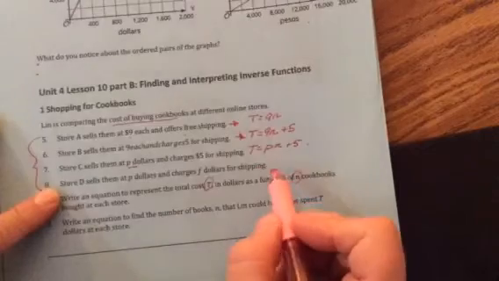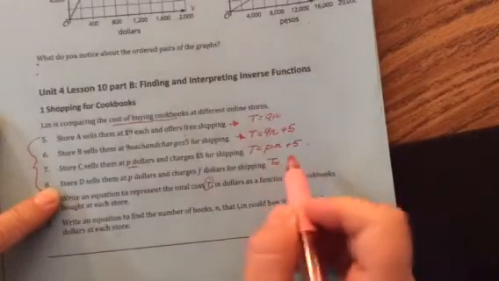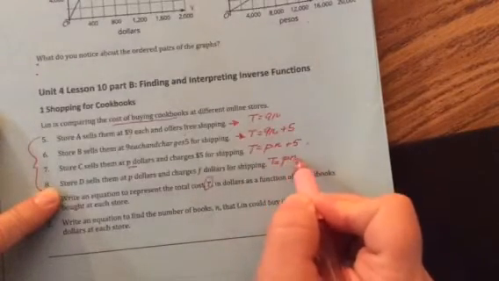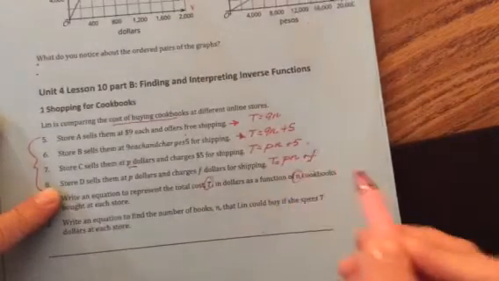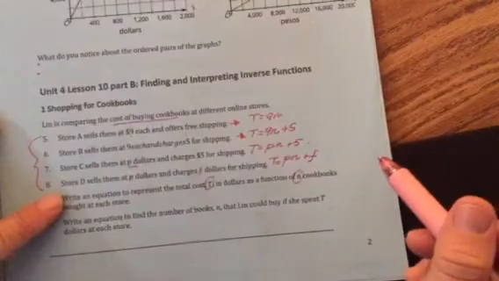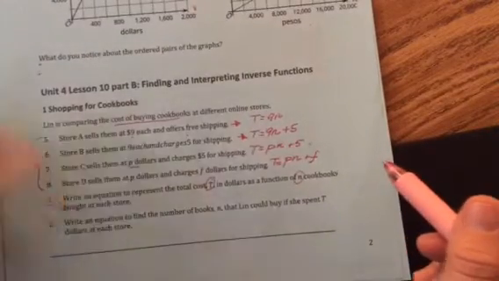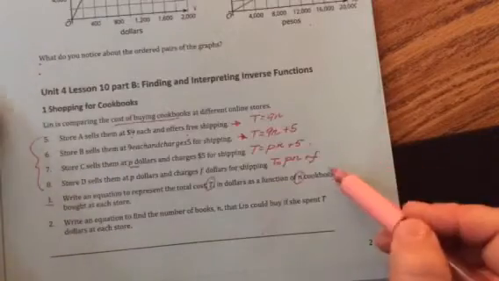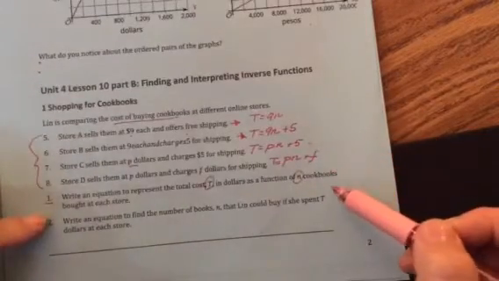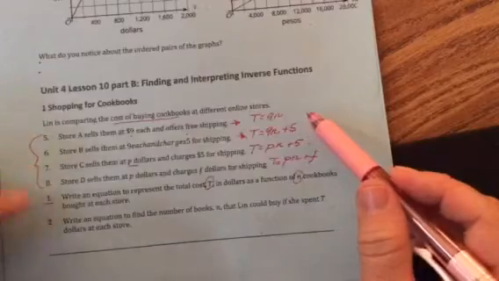And then store D sells them at P, the price for the number of cookbooks, and an additional unknown shipping charge, where they have presented it with the variable F instead of S for shipping, but that's okay. So those are the 4 equations that you would need to represent each of those situations.